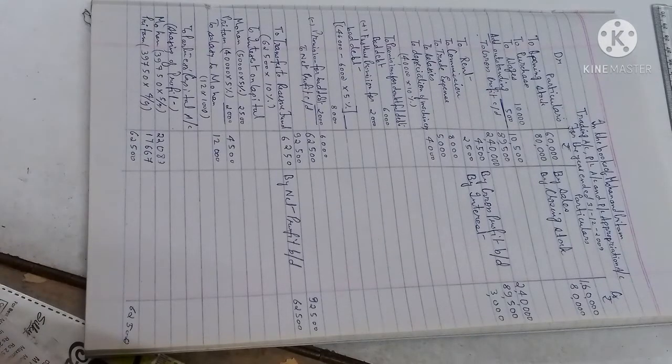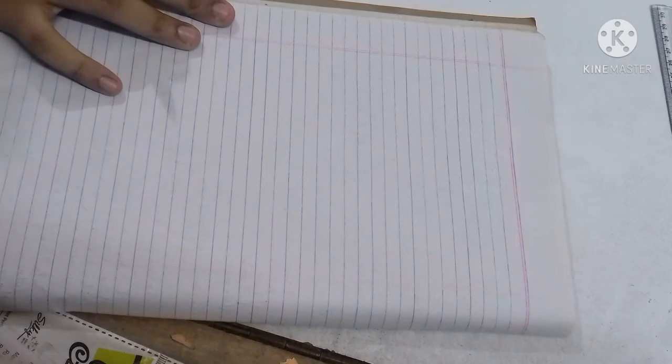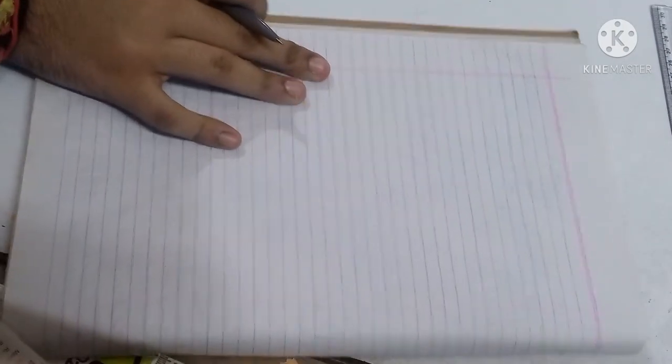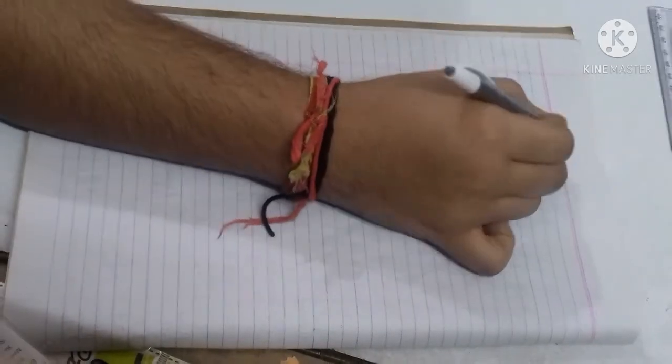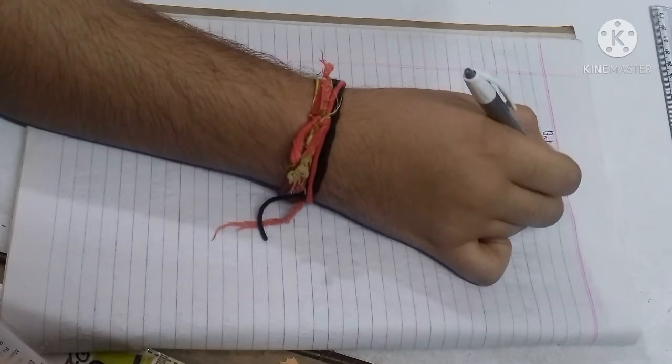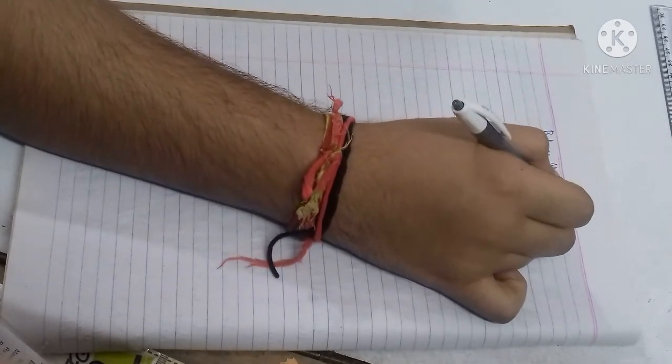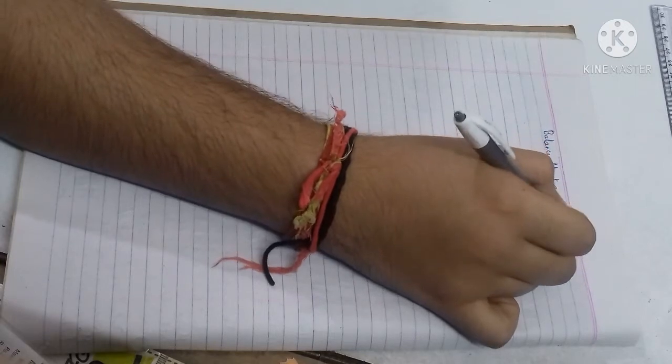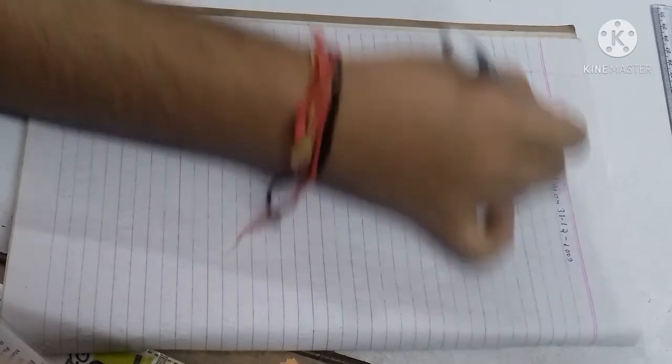Now the sum is still not completed. The final part is left, the balance sheet. Let's move on to the final part and give this some end. I hope everything is visible. Yeah, visible. Balance sheet as on 31/12/2009.